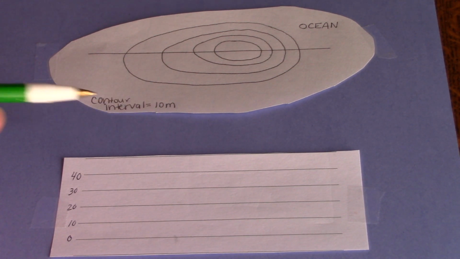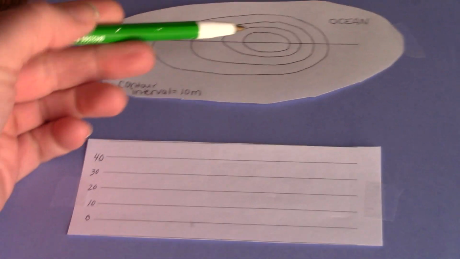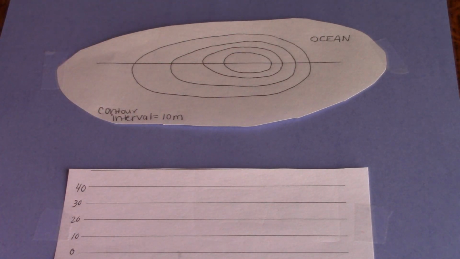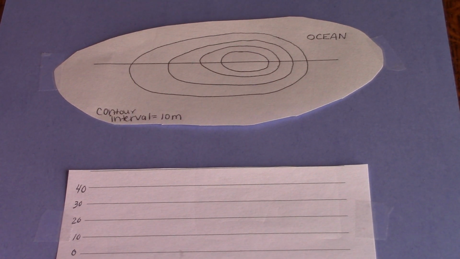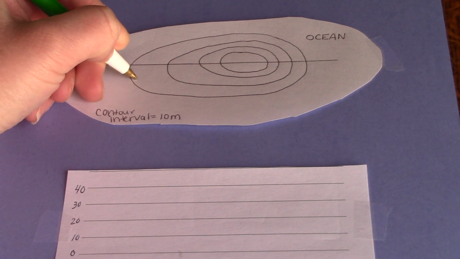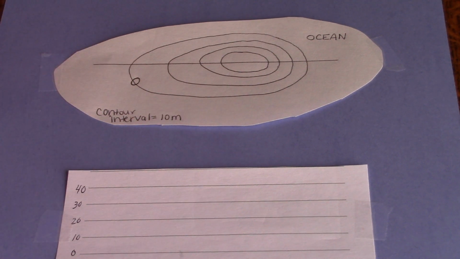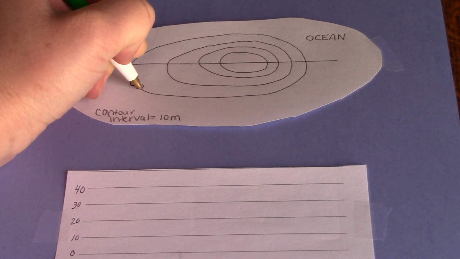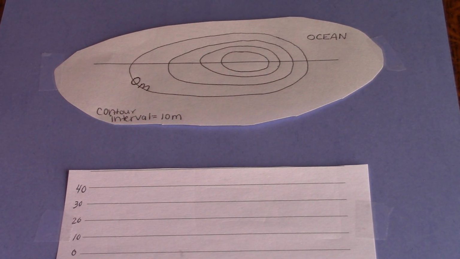It says 10 meters, and then you see that this is an island in the ocean. So when you have an island in the ocean, it always means that the first contour line is going to be 0 because that's sea level. And if the contour interval is 10 meters, that means that all of the contour lines are worth 10.